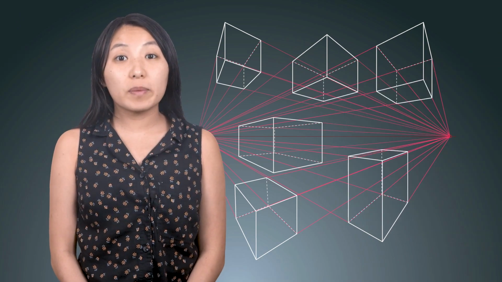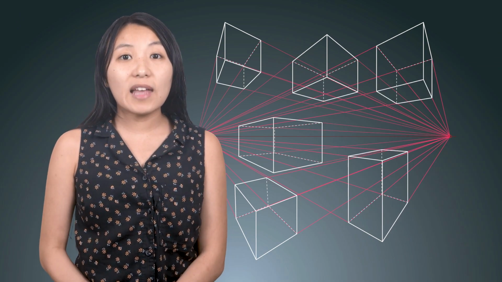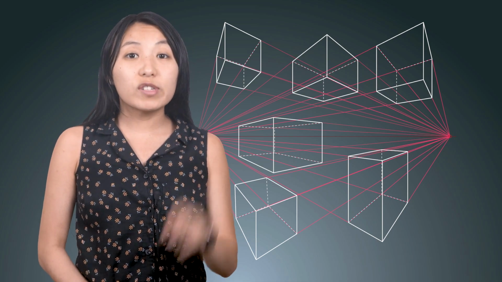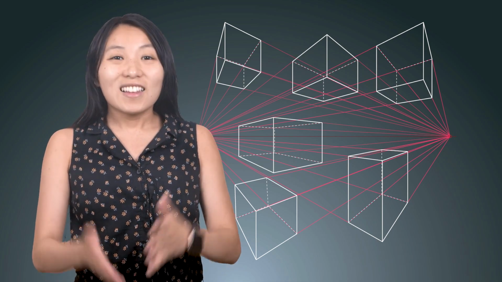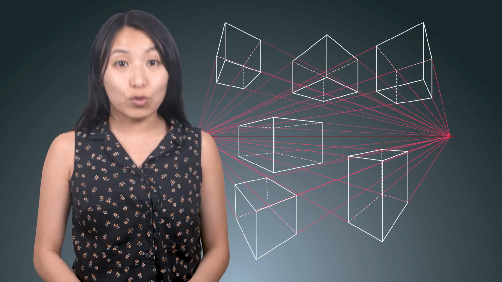Just like we did for beginning to learn one-point perspective, a simple box scenario will allow for some great practice using two vanishing points. Let's have Natasha lead us in a demo. Make sure you have a pencil and ruler.